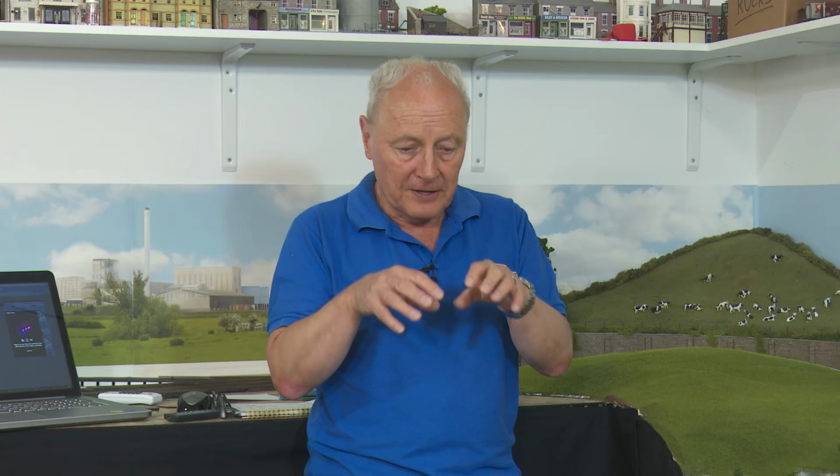But why would you want that in the first place? Well, if you've got a very small layout, I suggest you don't want it, because it will dominate your layout, and it takes away the intrinsic value of you getting your fingers involved and playing with your own trains. Of course, DCC, you drive the train, DC, you drive the track. So there are always going to be a fundamental difference.